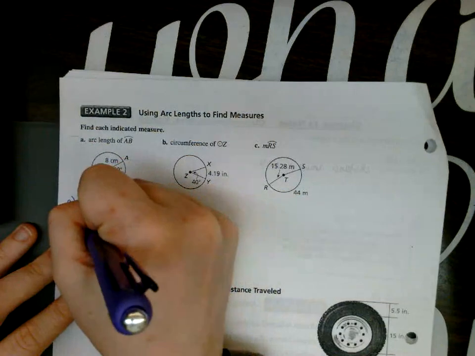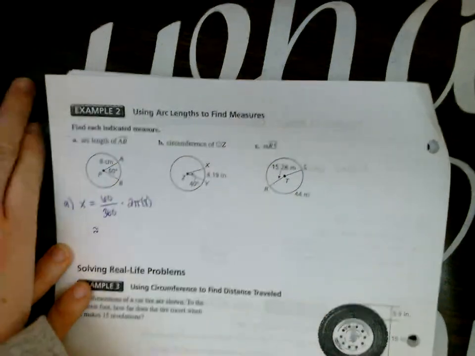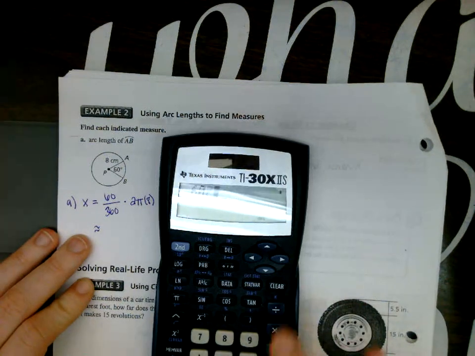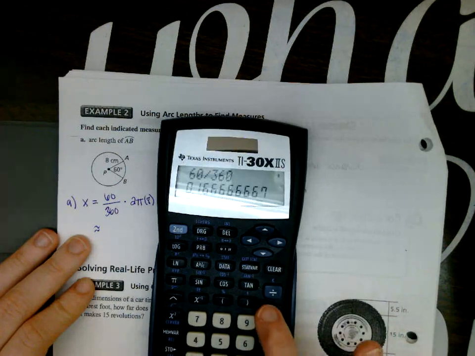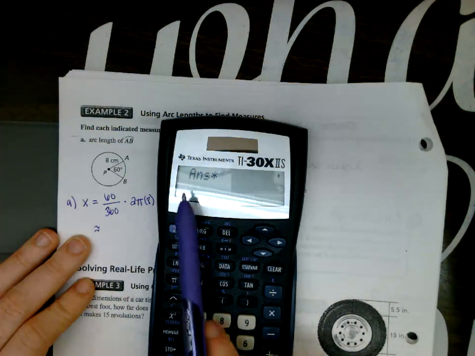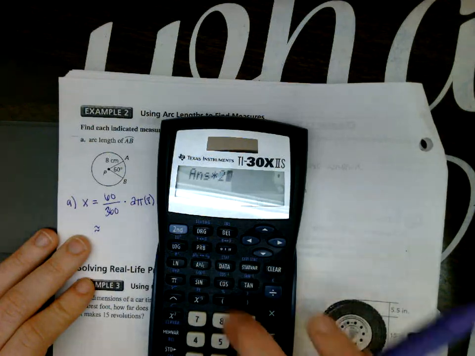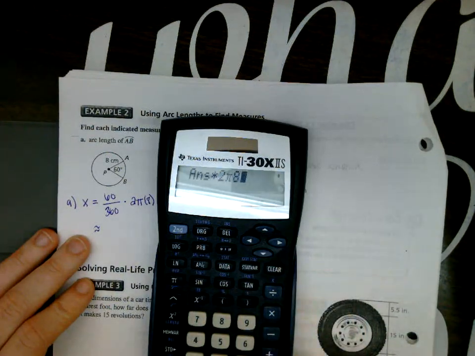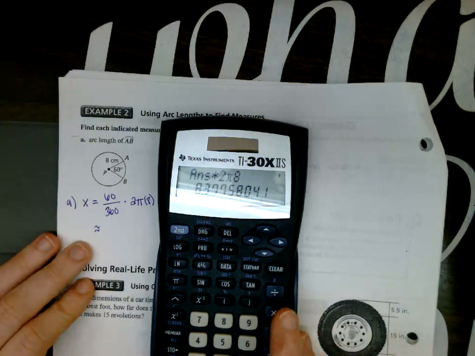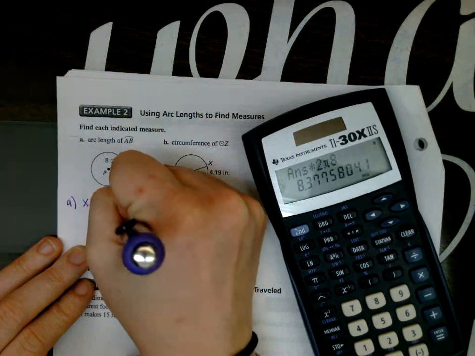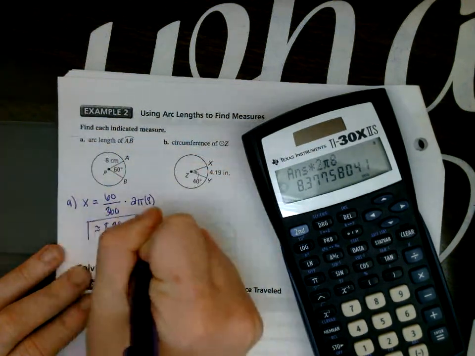So if you plug that all into a calculator, you can kind of do it in segments. So 60 divided by 360, and then you can hit the multiplication key, and it's going to come up with this answer. So it's going to take the answer of what I just did, and now I'm going to multiply it by 2 pi 8, and you get 8.38. And it's measured in centimeters here. So I know that that's my answer.